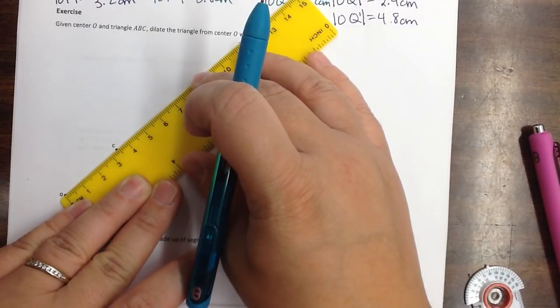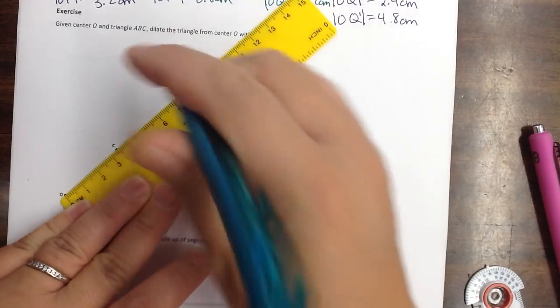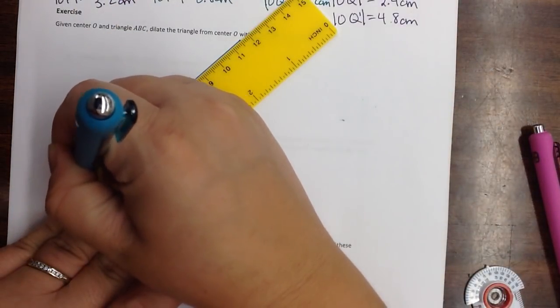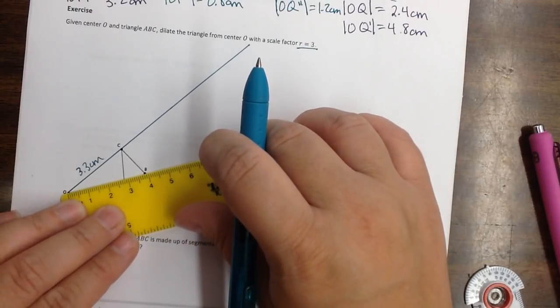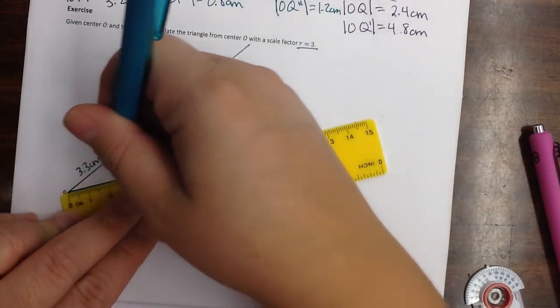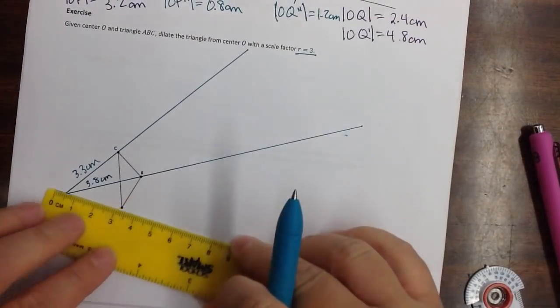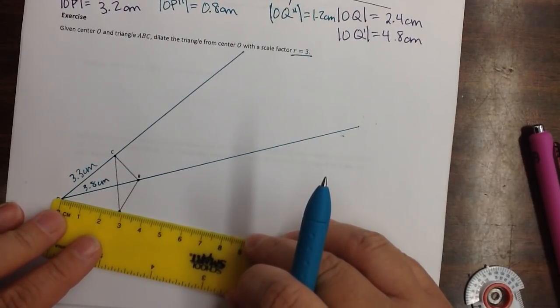I go back and measure it again, and I'm going to say that is 3.3, and then 3.8, and 2.8.